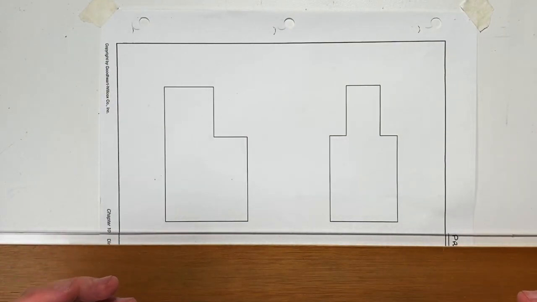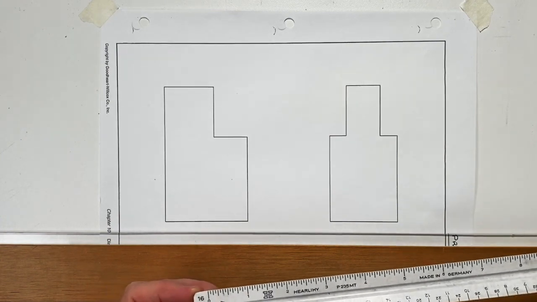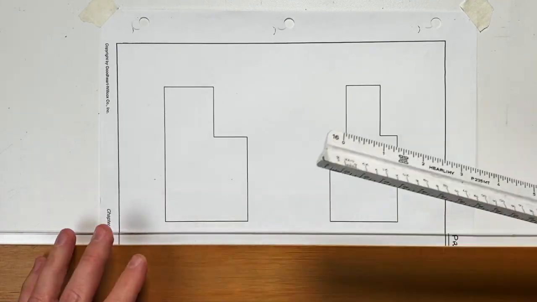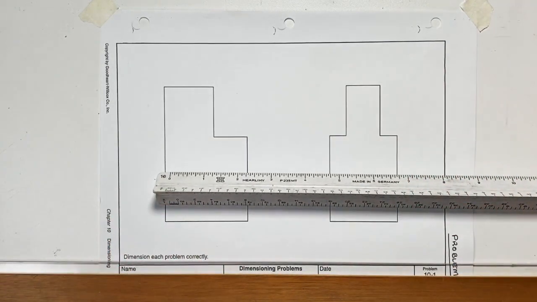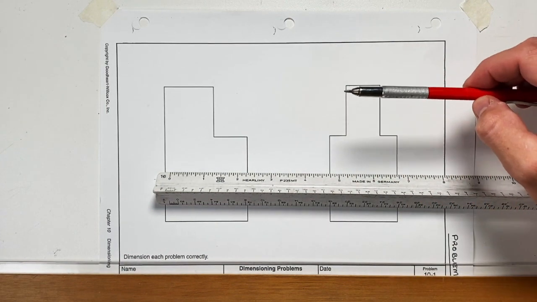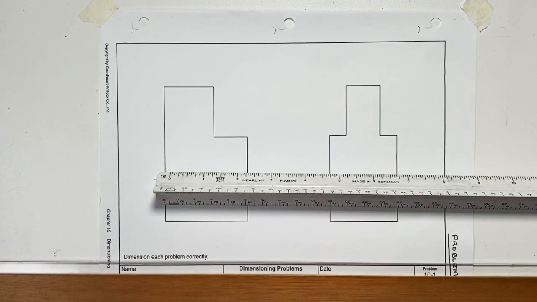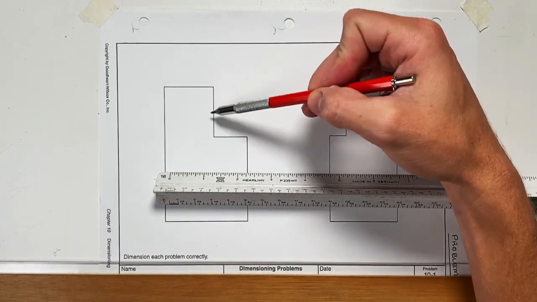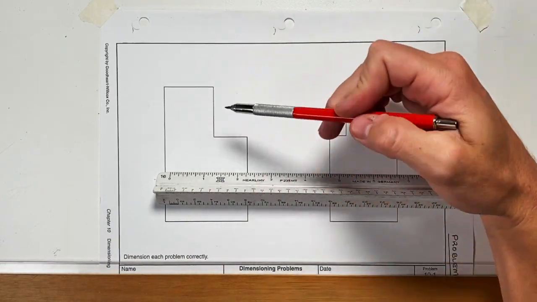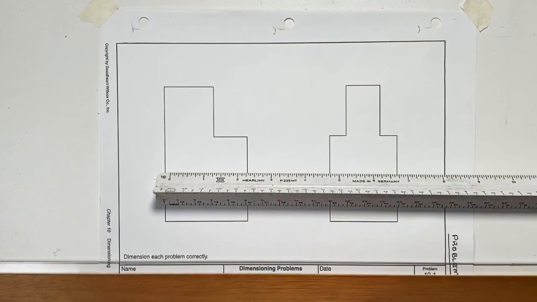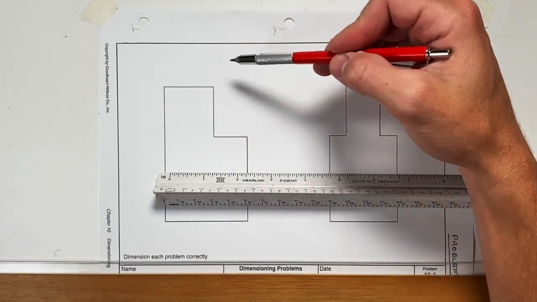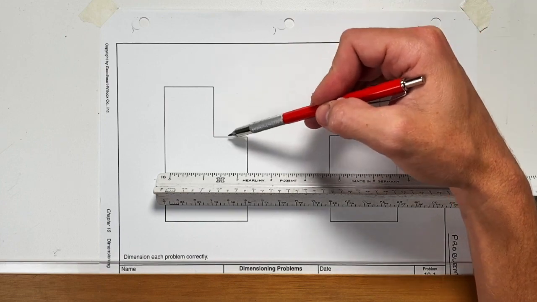We're going to be using standard inches, so find your 16th side of your ruler, and you want to dimension in the view that best describes it. We only have one view, and you want to place the dimensions nearest those features. So the feature is this little cutout of this rectangle, so I'm going to place my width dimensions at the top of this object, because then I can say the overall and the width of this little cutout.